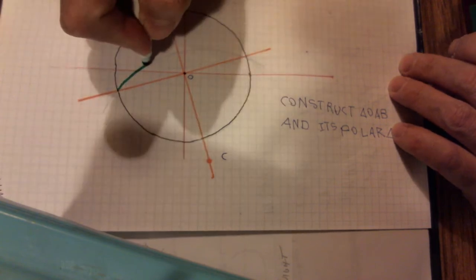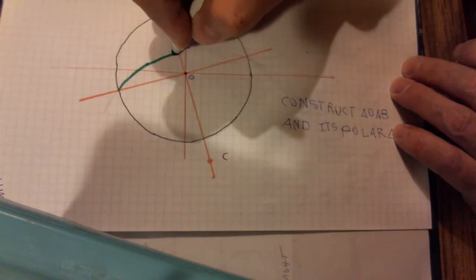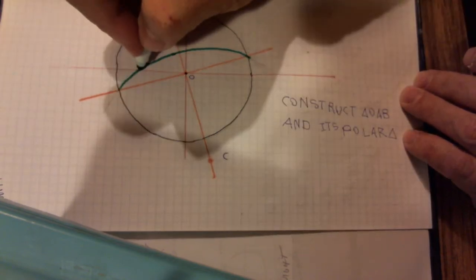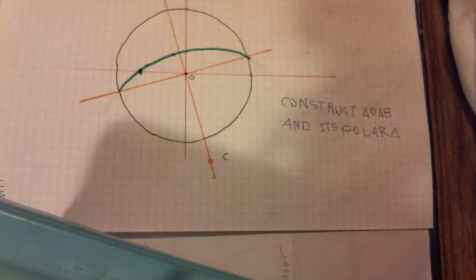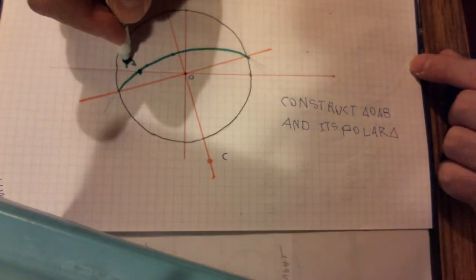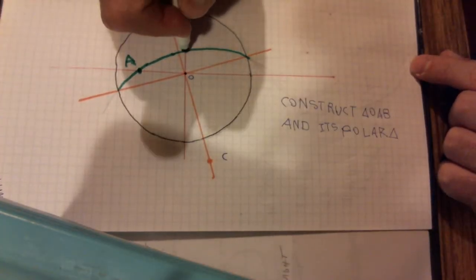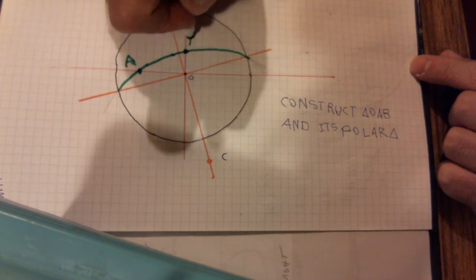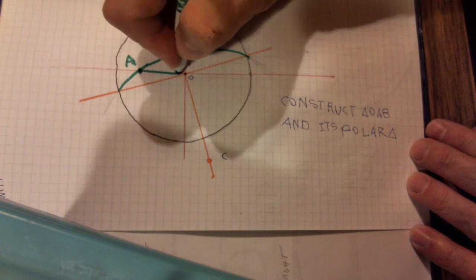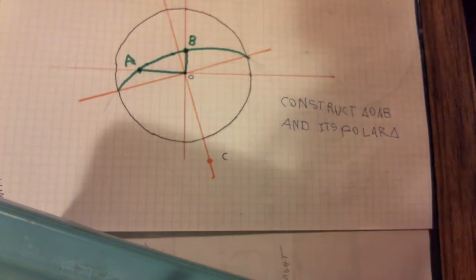So here's an elliptic line because it goes through antipodal points. And we're going to call this point, I think that's going to be A. Yeah, that's the point A. And this guy here is the point B. So let me emphasize my triangle OAB. It's that guy. So we now have an elliptic triangle.